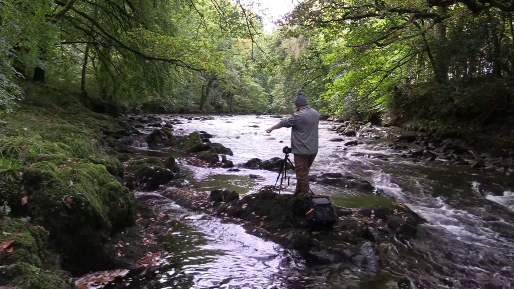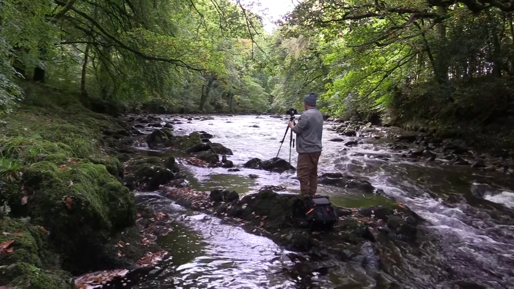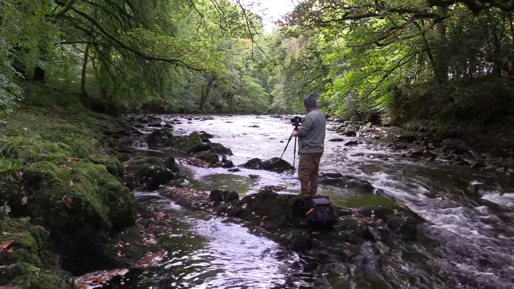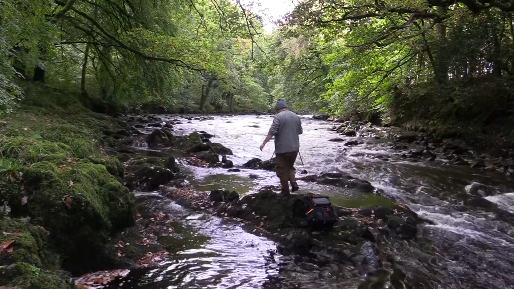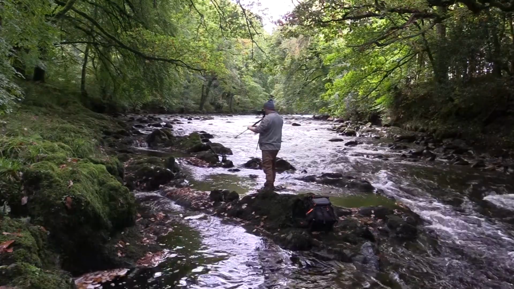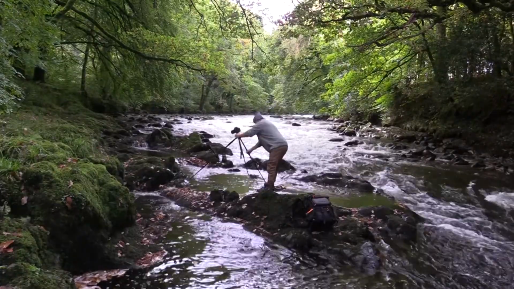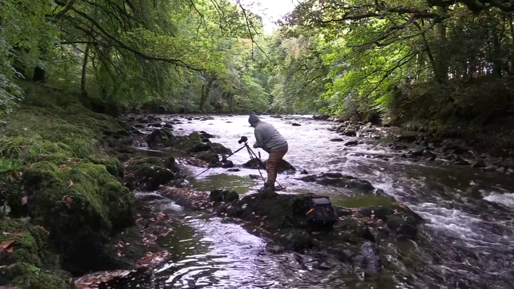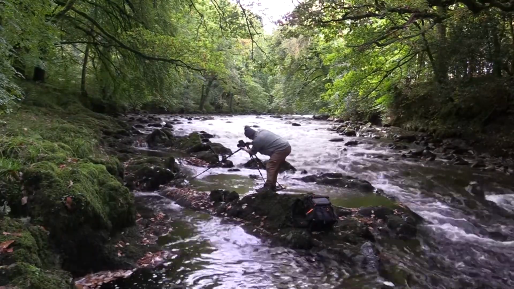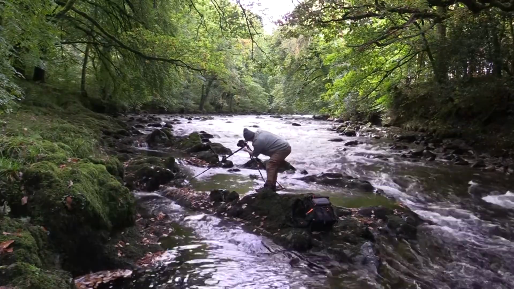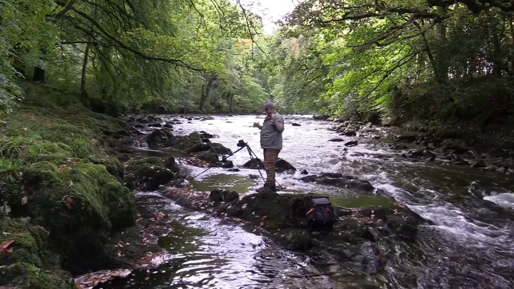There's one here, but I'll probably cut that out, and I'll just grab, probably quite low down as well, looking at the angle. I'm going to do a 40-second exposure here.